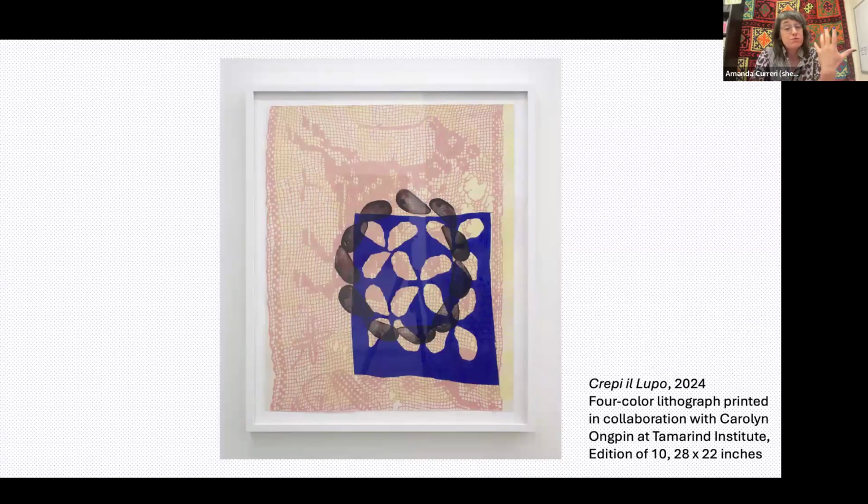Merde is the response. When you say mucha mierda, good luck, someone's supposed to reply, kill it, kill the wolf. There's the lithograph that I got to make at Tamarind with Carolyn Ongpin, and it has some of the motifs from my larger durational work that span the show and beyond.